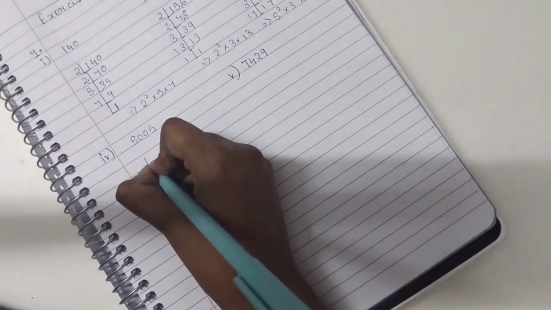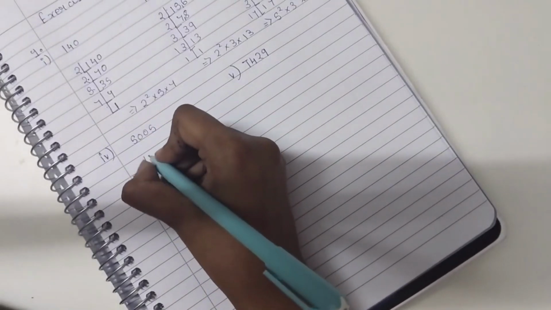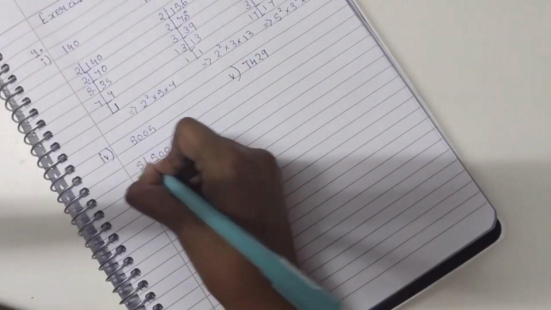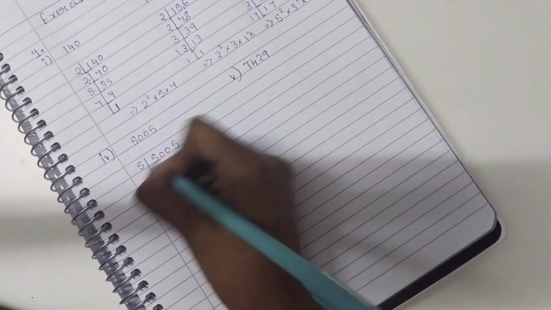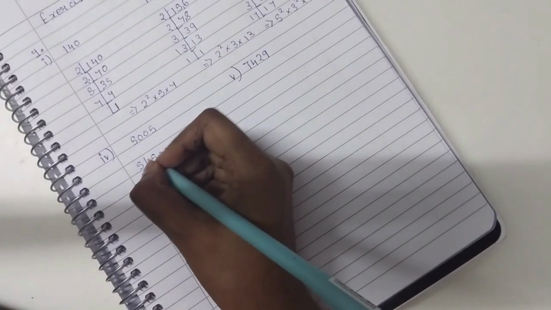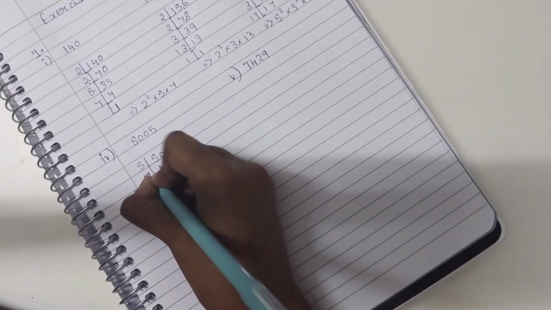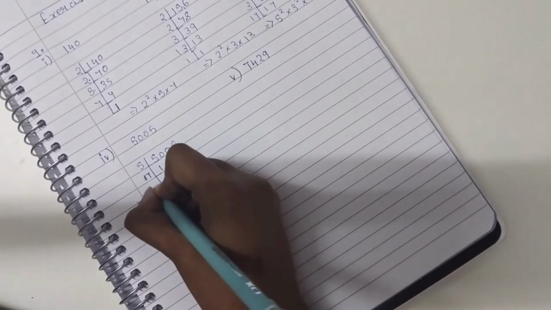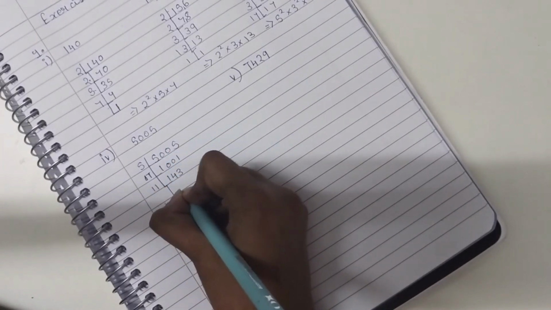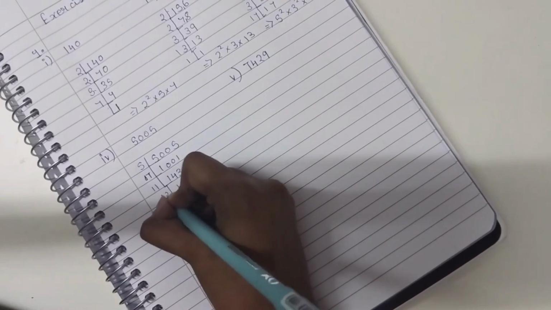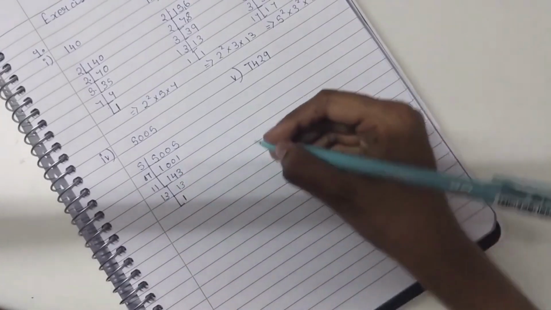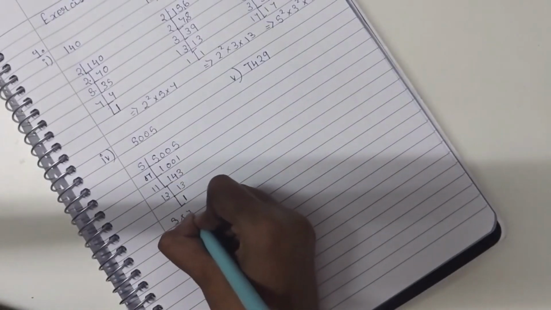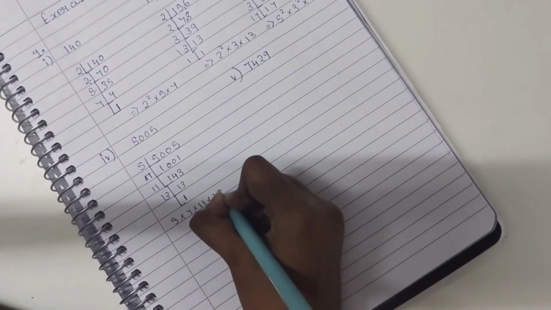The fourth question, they've asked us to find the prime factors of 5,005. The factors of 5,005 can be written as 5 times 7 times 11 times 13.